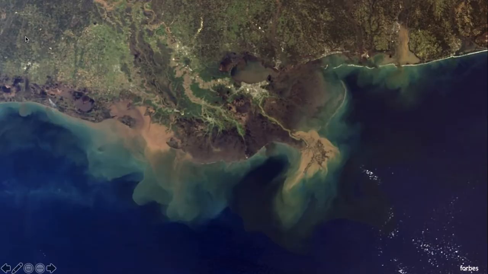Here is a satellite image of, I believe that's the Mississippi River, where it meets the Gulf of Mexico. And you can see all that sediment that's just pouring out into the Gulf of Mexico. That's going to be mostly silty, smaller sediments, mostly the same size and very well-rounded.